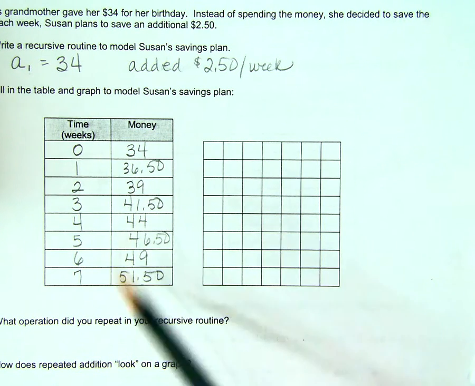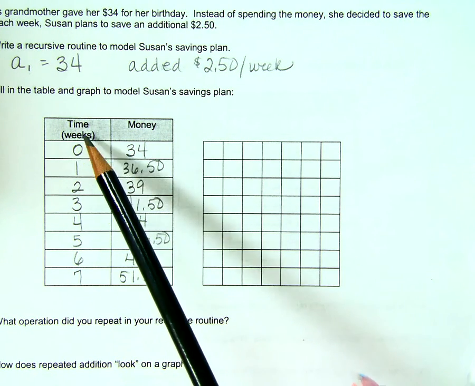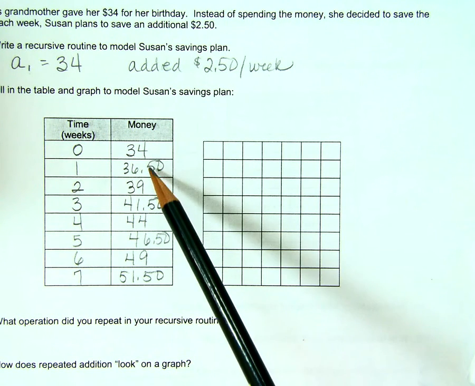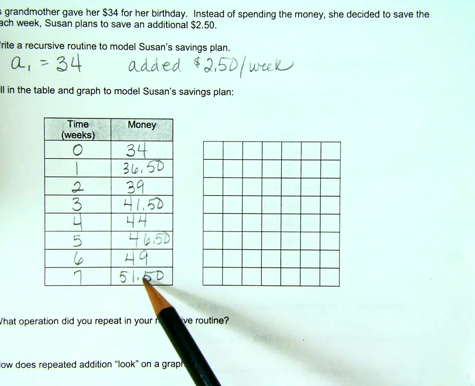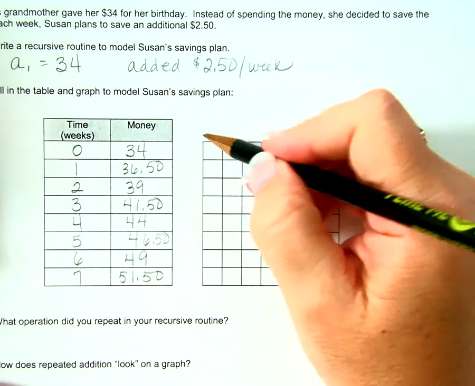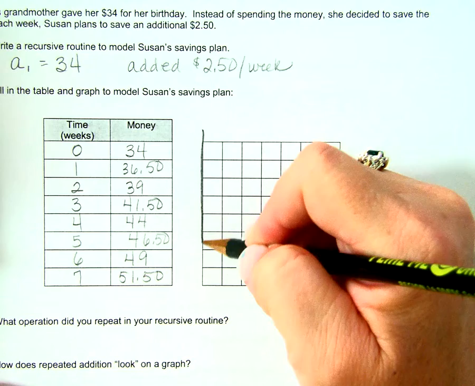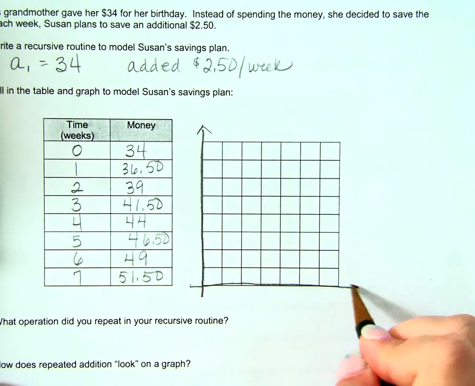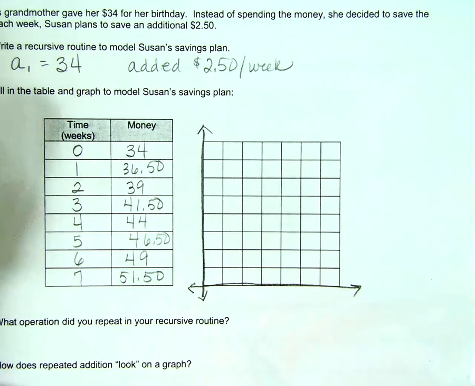So is there any chance they'll be negative? We're going to go backwards in weeks? No. This amount of money is increasing, so is it going to go negative? No. So I can put my y-axis right here, and my x-axis right here. Okay, good. So that's one of the 4 things. What else?